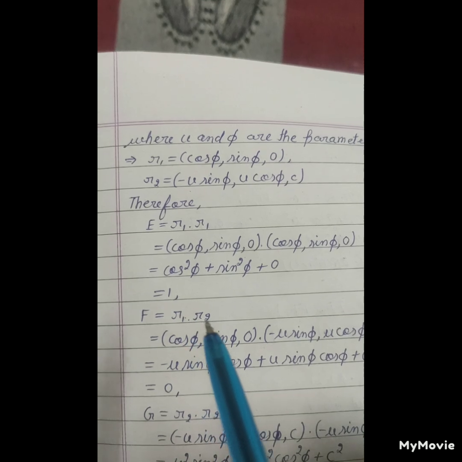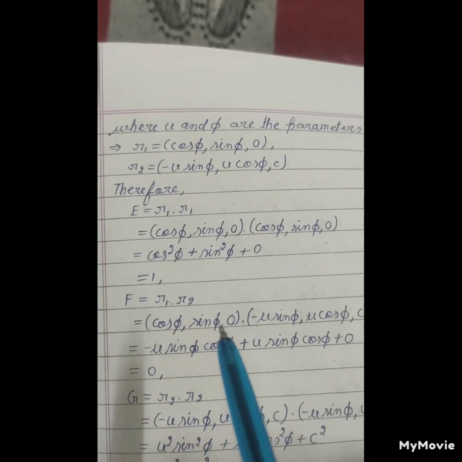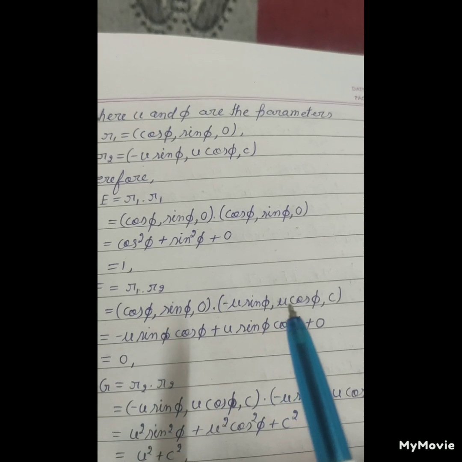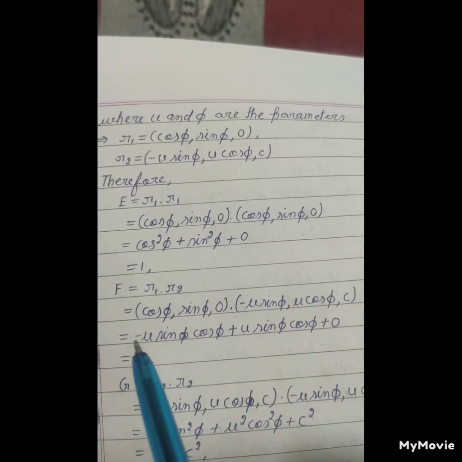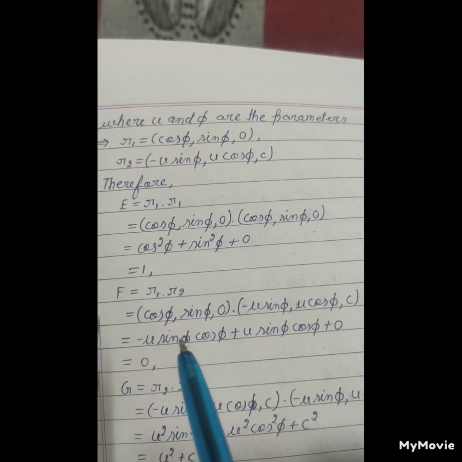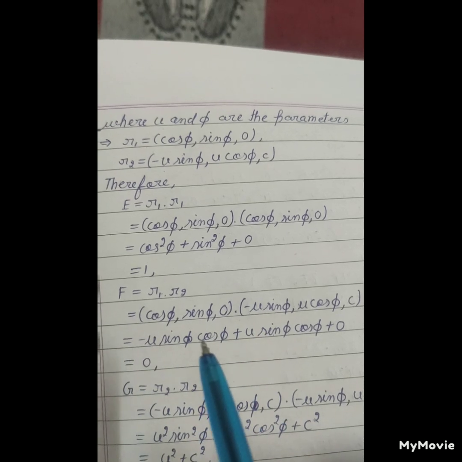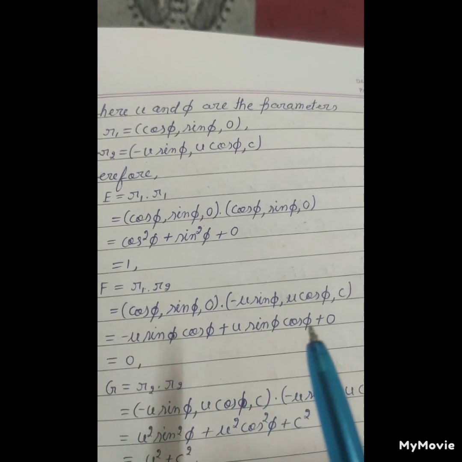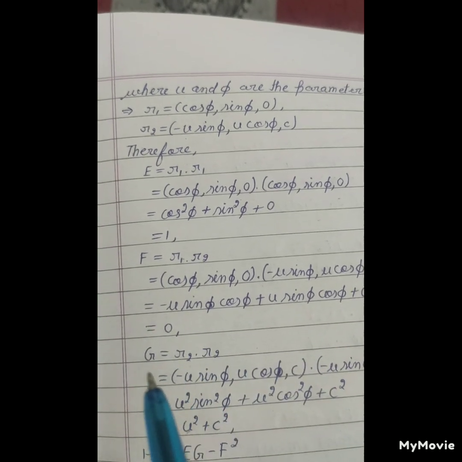So F equals r1 dot r2 equals (cos φ, sin φ, 0) dot (−u sin φ, u cos φ, c) equals −u cos φ sin φ plus u sin φ cos φ equals 0.